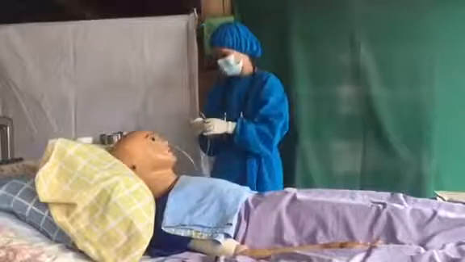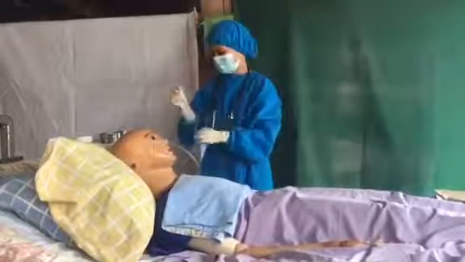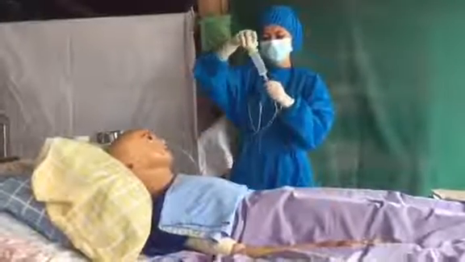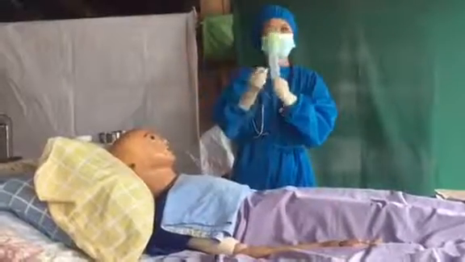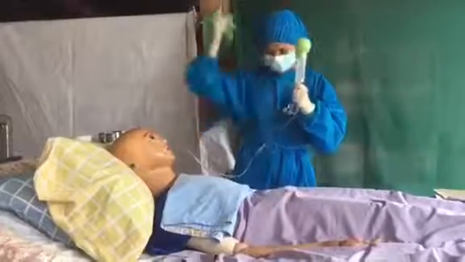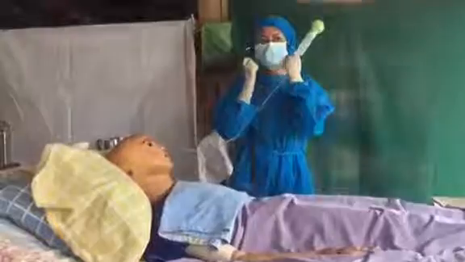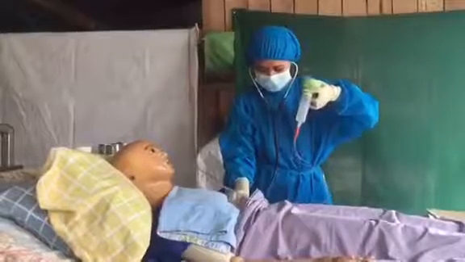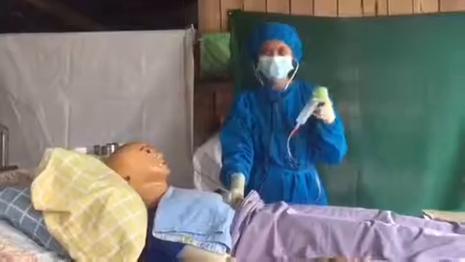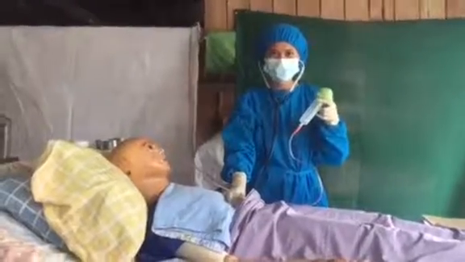And then check if the tube is in the proper place in the stomach using a stethoscope and a syringe. Make sure that you lock the tube. Introduce air by pumping the valve. And if you can hear the gurgling sound, that means that the tube is in the right place.